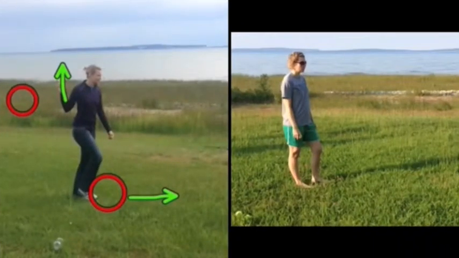Let's take a look at a side-by-side comparison. The video on the left is Susan's original throw with the annotations. The video on the right is Susan's next throw after watching her original throw with the annotations. Let's see what improvements she's made.